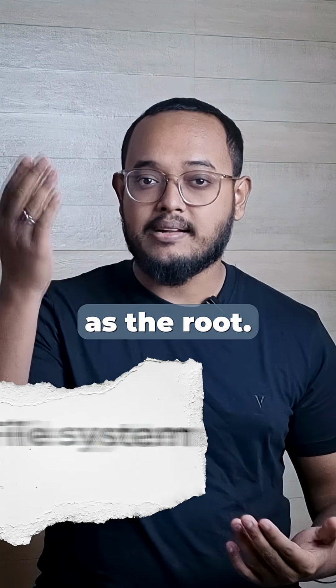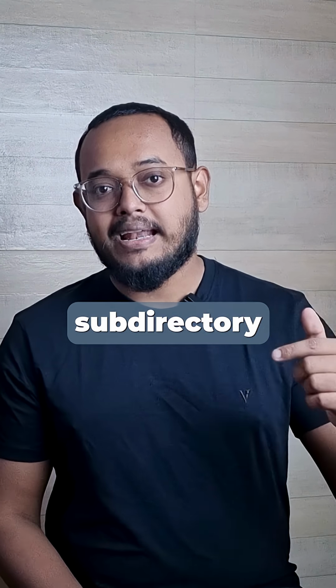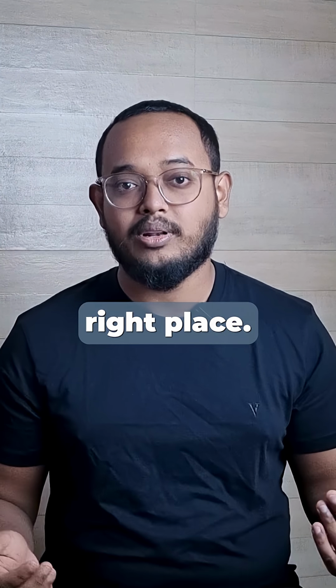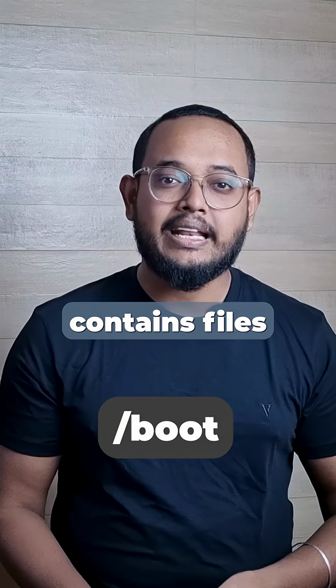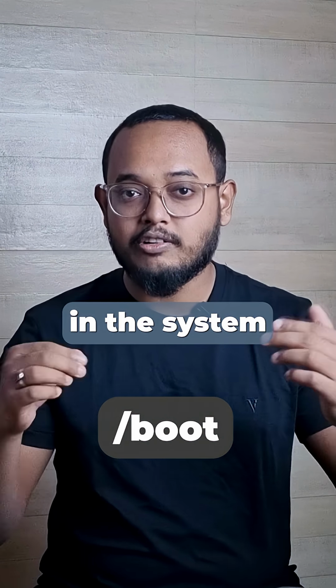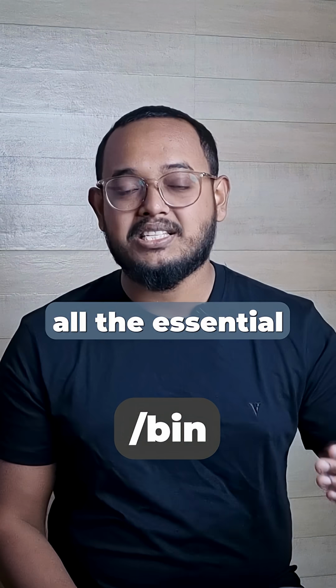The file system starts at the root and then all the subdirectories start underneath. Every subdirectory has a designated role that it plays. Here are the common ones and what they do. The boot directory contains files that you need to boot the system itself, like the kernel. The bin directory contains all the essential executable files.